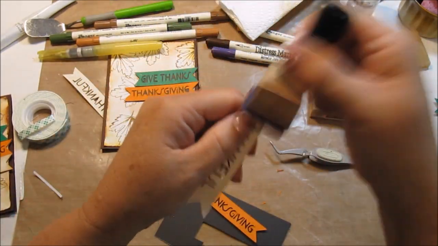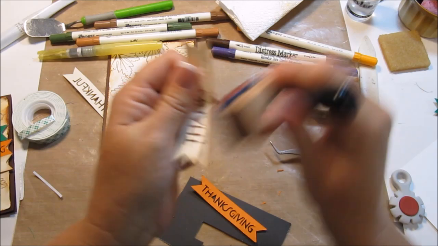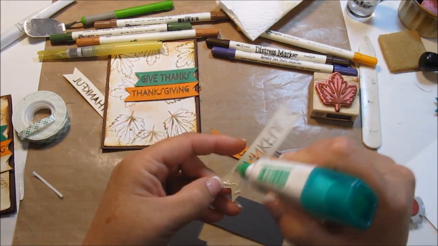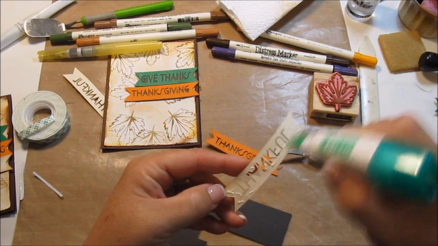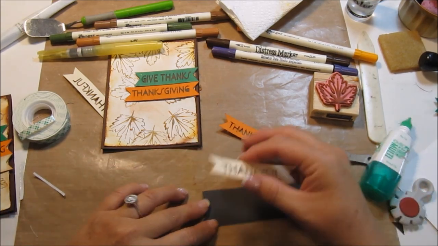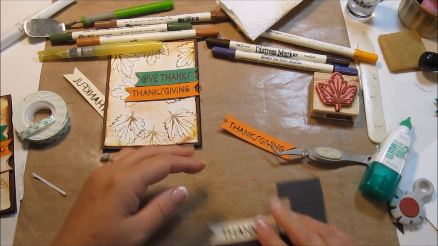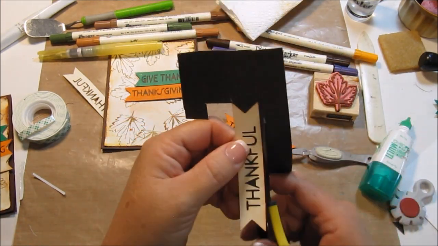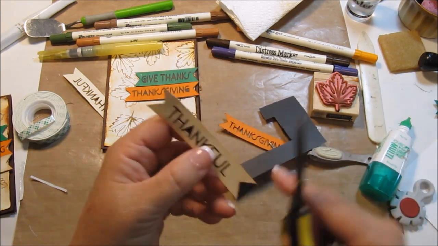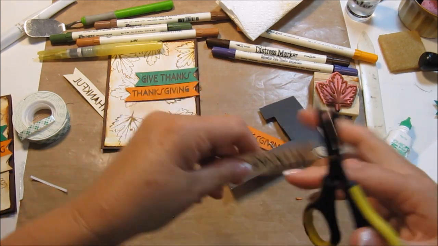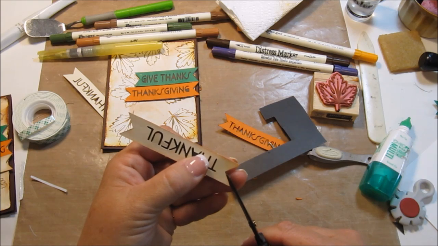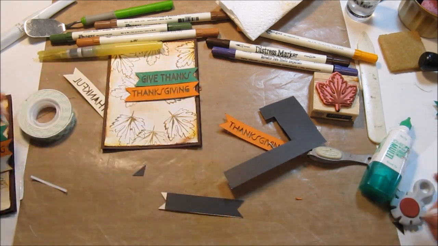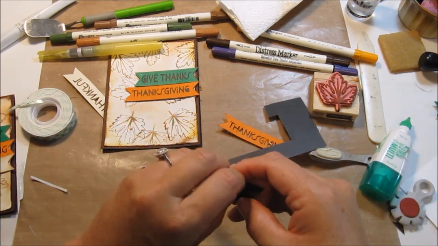Yeah, I think by putting the black behind there, it really makes a difference. And then I just inked up the edges of that cream one. It's kind of looking plain to me. I love these little tags. So cute. And I didn't want to actually do like a shadow banner on any of these. I just wanted the black part to be for the lettering.